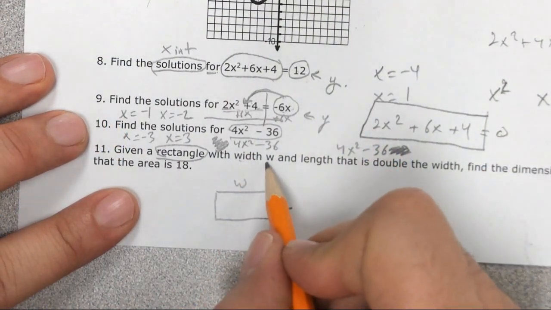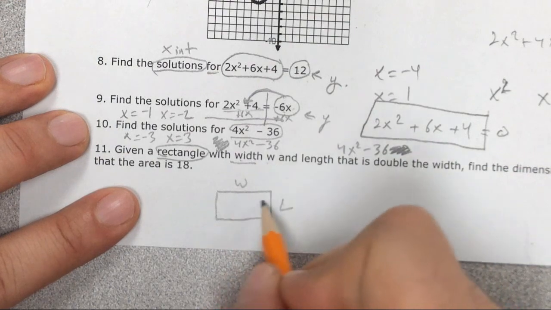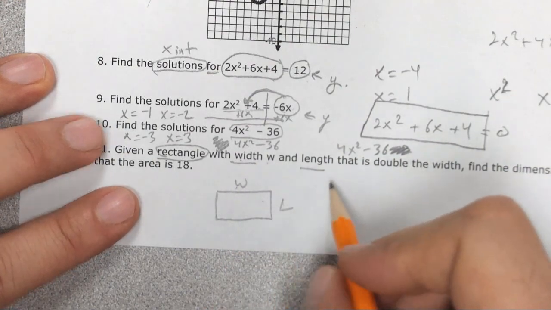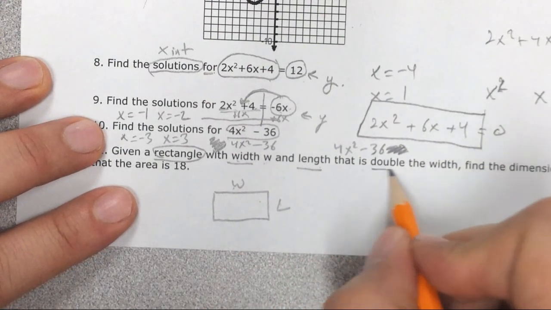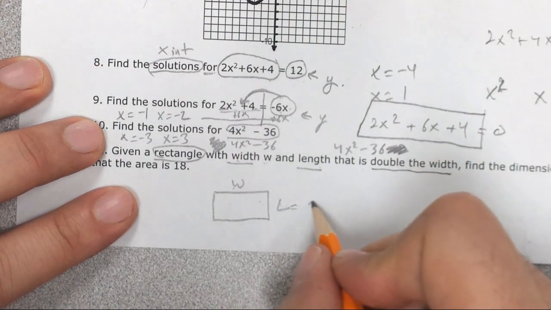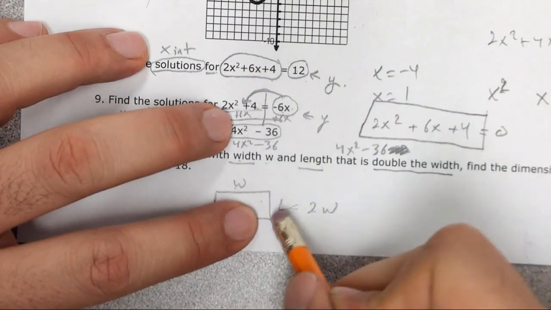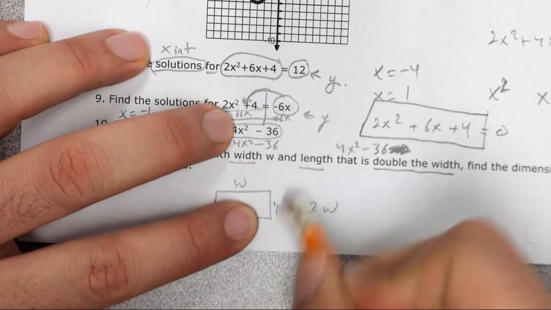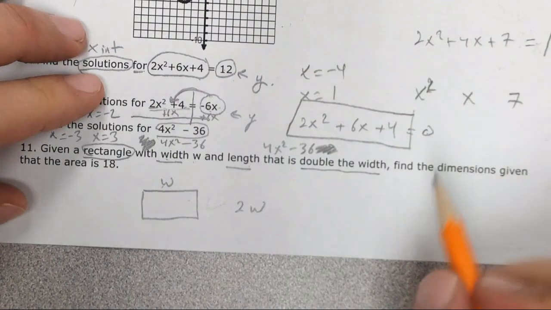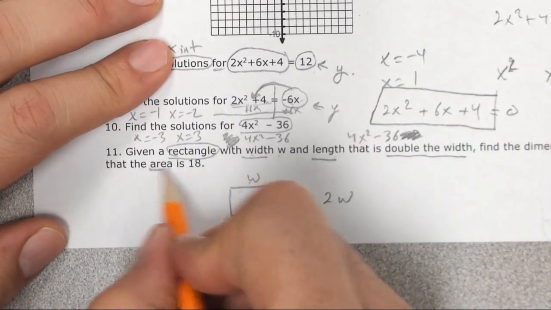The width is W, so the width is going to be called W. I already did that. And the length is going to be called something different. The length is going to be called double the width, so the length is 2W. Double means you multiply by 2. So I'm going to get rid of the letter L and put 2W there. Then they said, find the dimensions given that the area is 18.